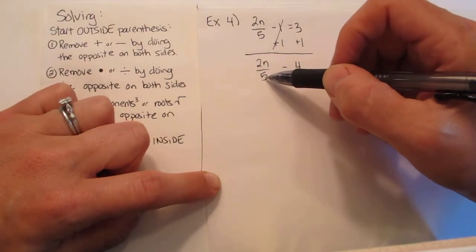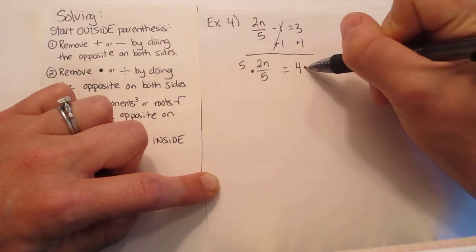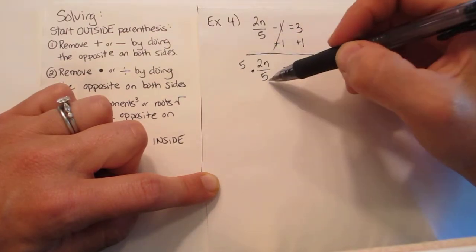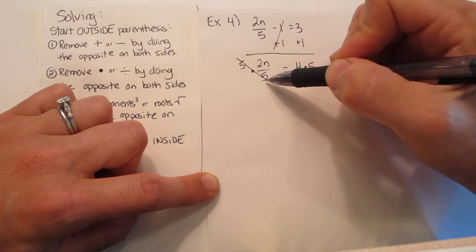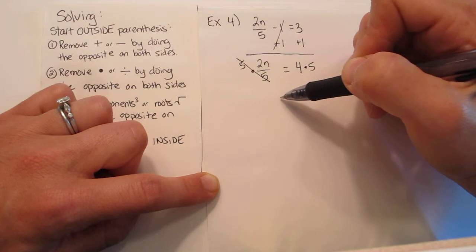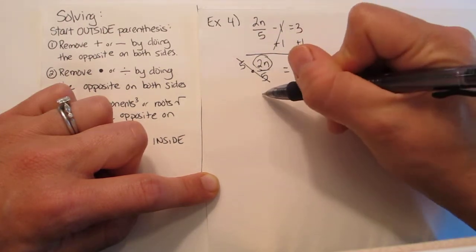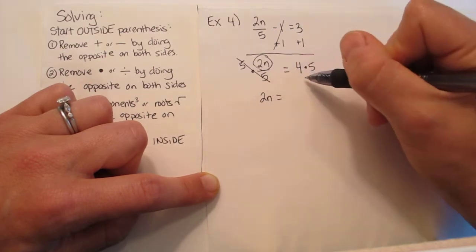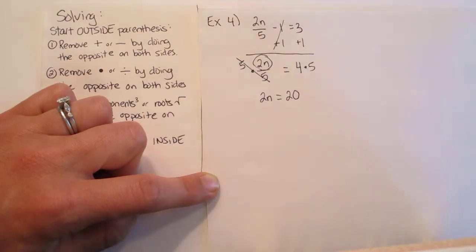And the way to remove a divided by 5 is by multiplying by 5 on both sides of the equal sign. Just like in our last example, these 5s are going to cancel. When you have the same number on the top as you do on the bottom of a fraction, they equal 1. 5 divided by 5 is 1. But this 2n is still there. So when I bring everything down, I have to bring down the 2n and the equal sign, and I'll go ahead and do 4 times 5, which is 20.